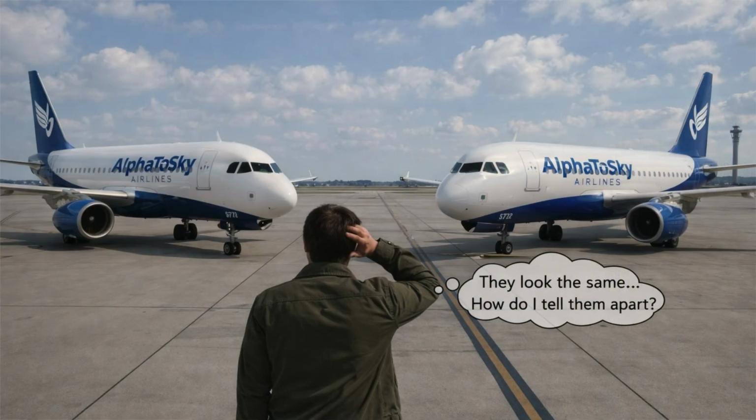Every aircraft in this world has a unique identity, just like your passport. Imagine two aircraft that look exactly the same: same airline, same model, and same color. So, how does aviation identify them separately? The answer lies in something called aircraft nationality and registration marks, the aviation equivalent of a number plate. Let's learn.